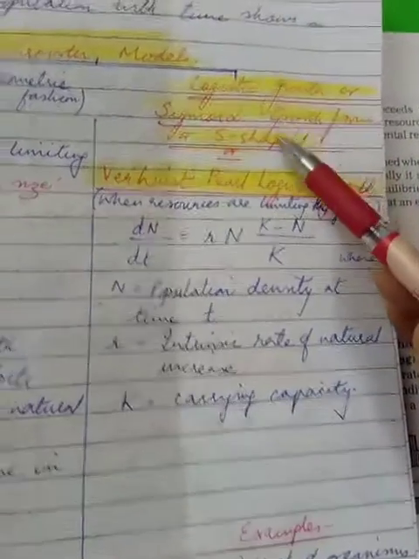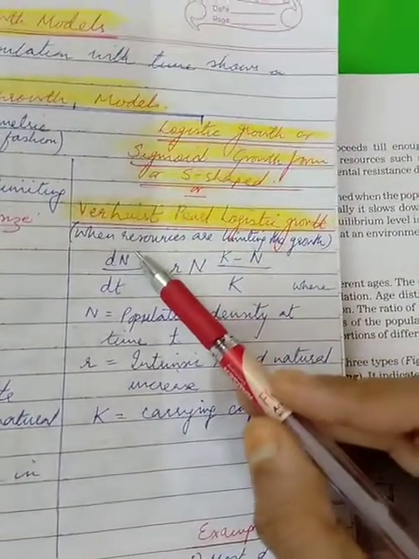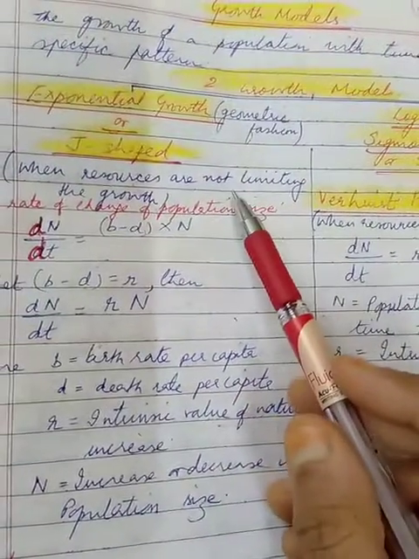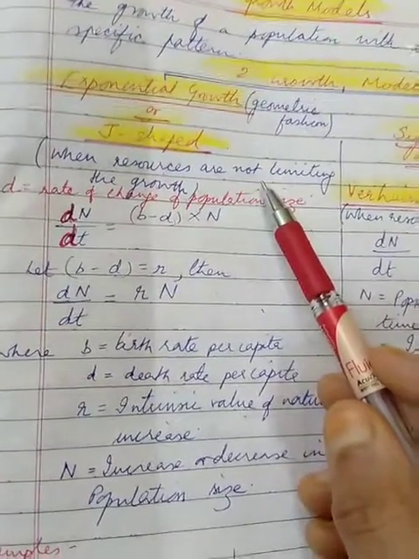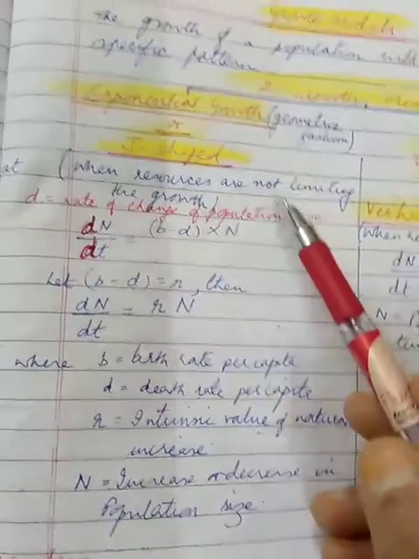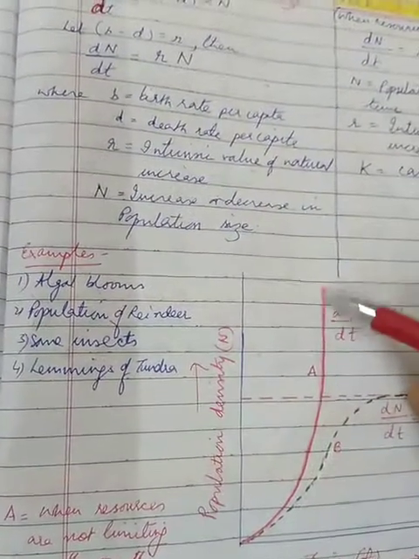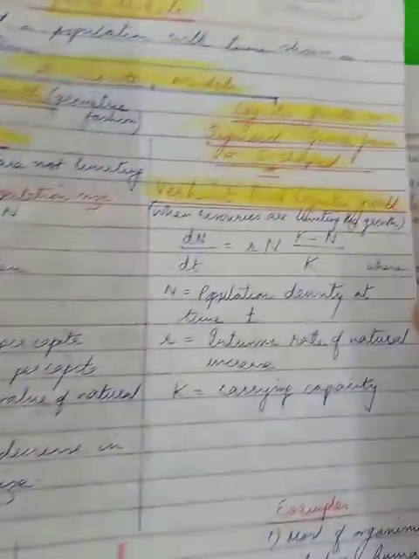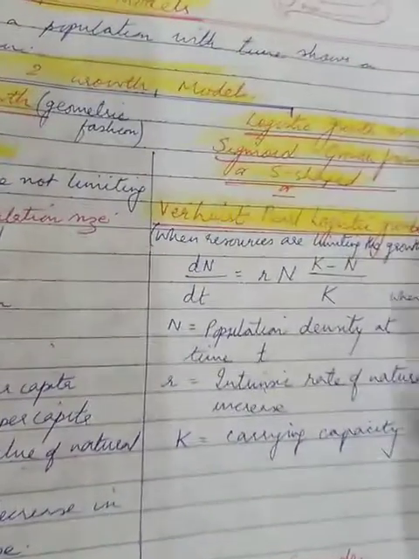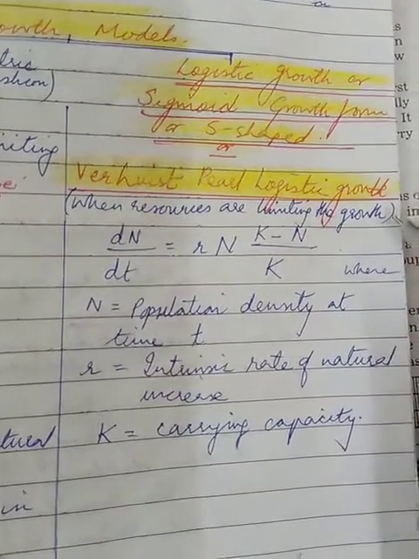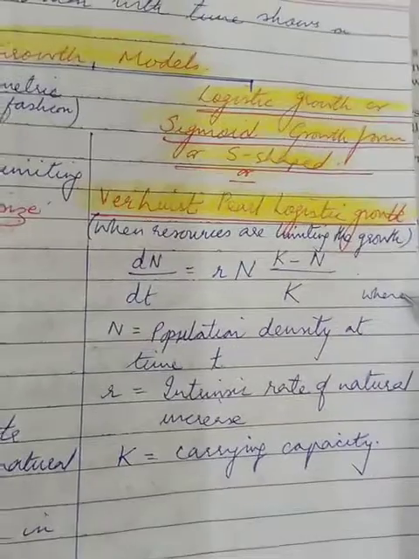Coming to the other type is the logistic growth. Logistic means this one is more logical to understand, right? Because here you have to imagine when resources are limiting the growth. Here we said when resources are unlimited, then potential of growth is enormous, right? But yes, a time comes when there's a sharp decline or population crash. But coming to this side, you have to imagine that growth resources in nature are finite and they become limited very soon or in a little time.